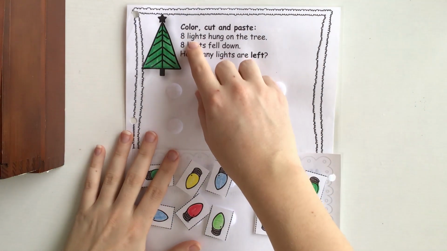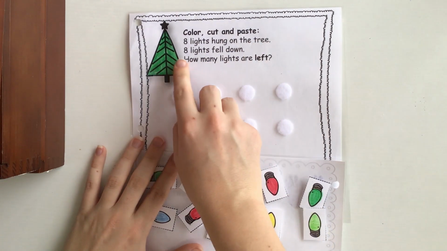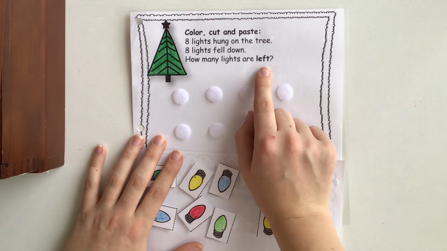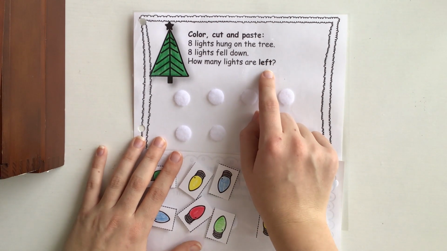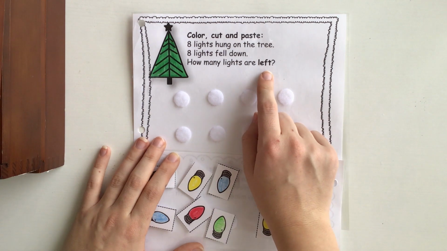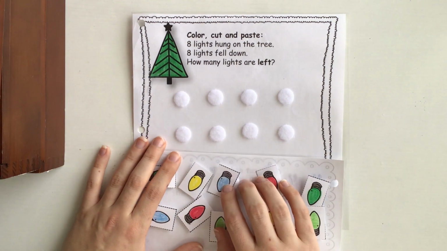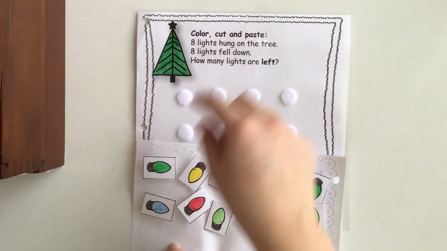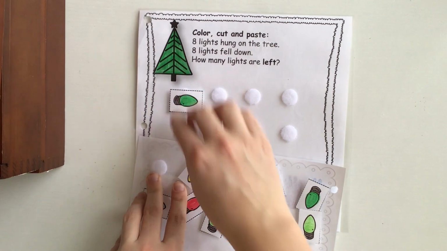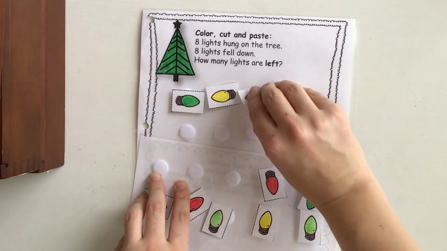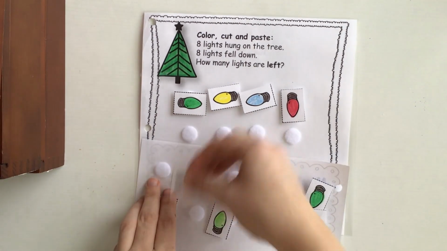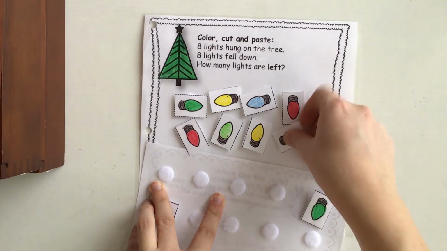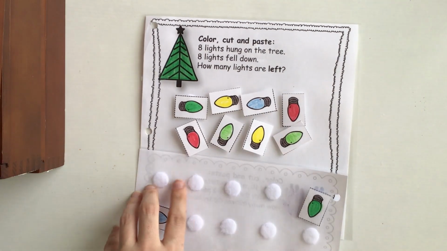It says, 8 lights hung on the tree. 8 lights fell down. How many lights are left? There's that word left again. And we know that the word left is an indication that this is going to be a subtraction problem, not an addition problem. So let's act out the problem. 8 lights hung on the tree. So I'm going to find 1, 2, 3, 4, 5, 6, 7, 8. There's my 8 lights hanging on the tree.